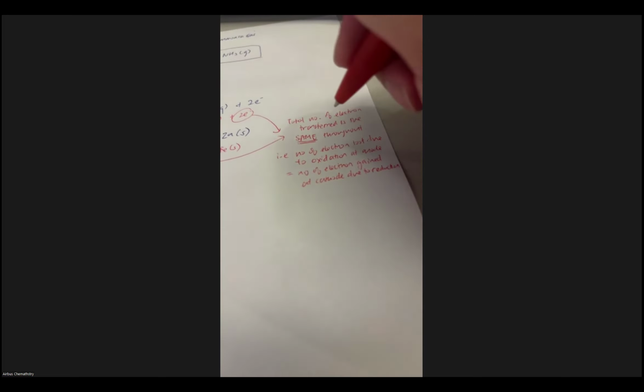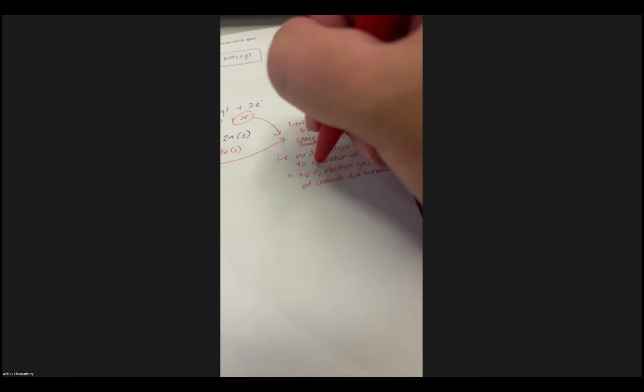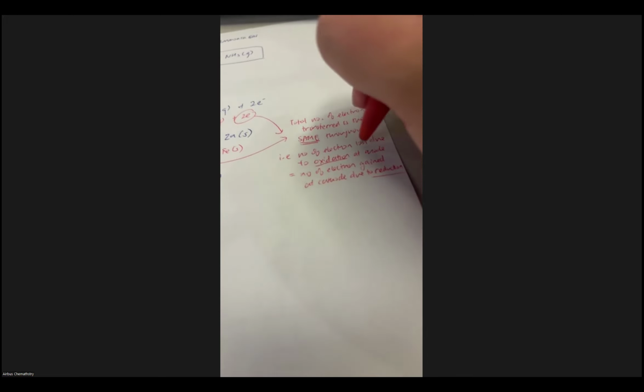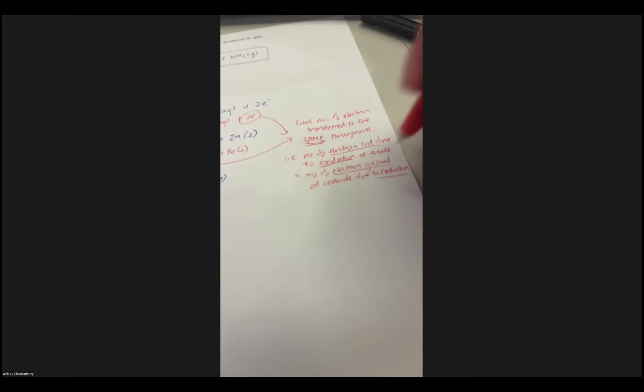Oxidation, reduction, electron loss, electron gain.